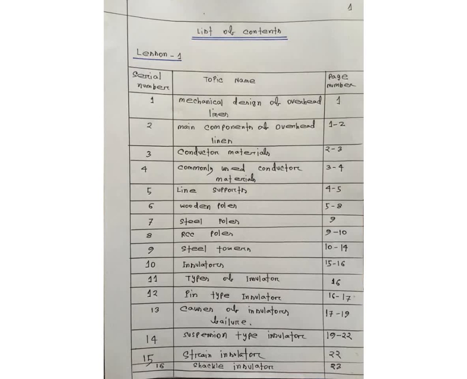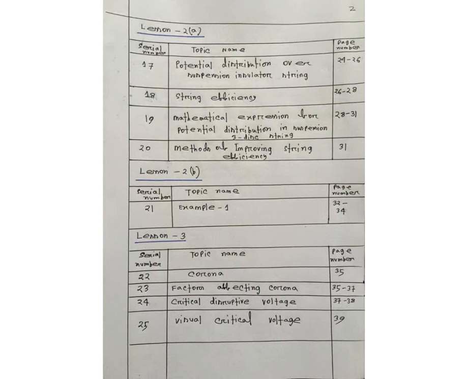insulator, 11 types of insulator, 12 pin type insulator, 13 causes of insulator failure, 14 suspension type insulator, 15 strain insulator, 16 shackle insulator, 17 potential distribution over suspension insulator string, 18 string efficiency, 19 mathematical expression for potential distribution in suspension insulator string. Mainly here we have learned the mathematical expression for potential distribution in a suspension insulator string.